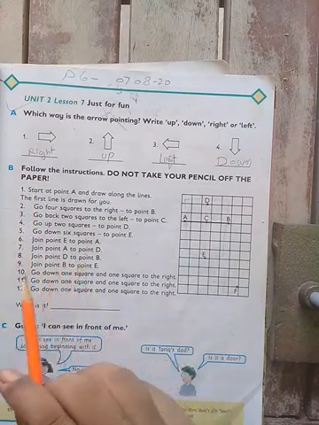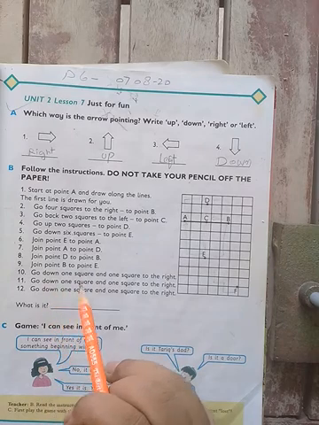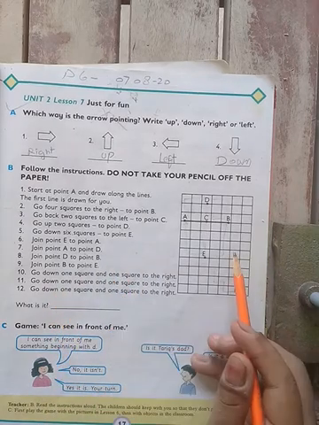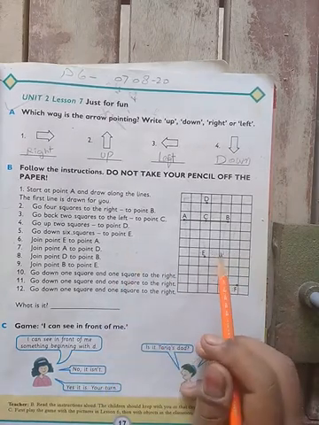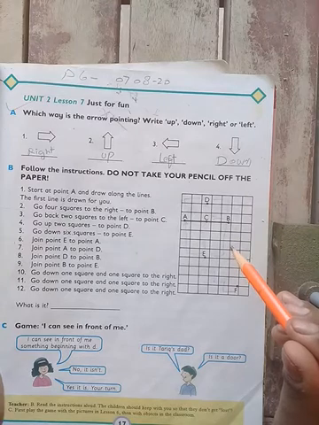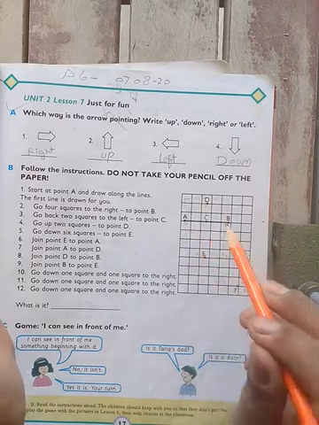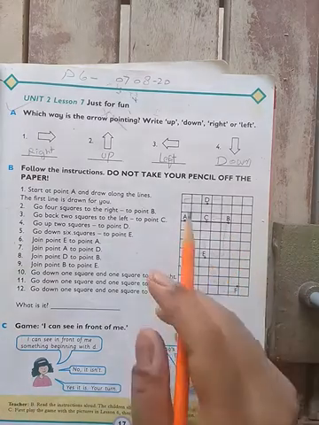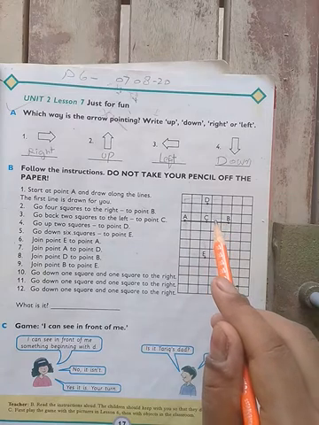It is a game. It's very interesting. In this game, we don't have to stop. We have to continue writing, drawing lines. Dear students, look at this chart. We have to draw lines along with these alphabets. We have to join these alphabets with lines.